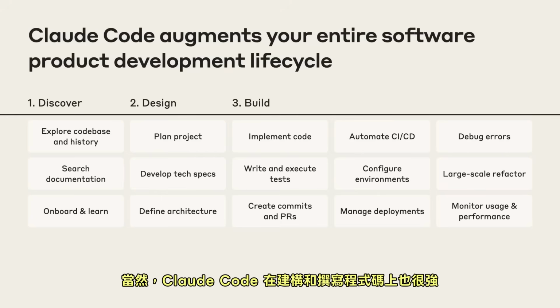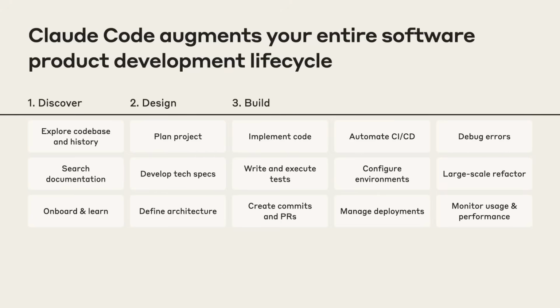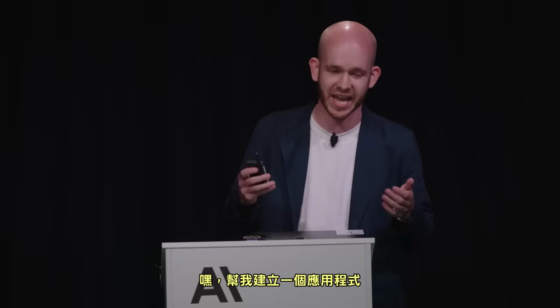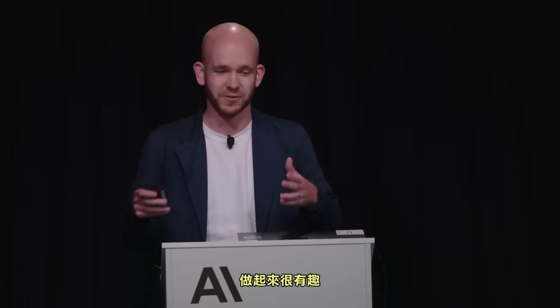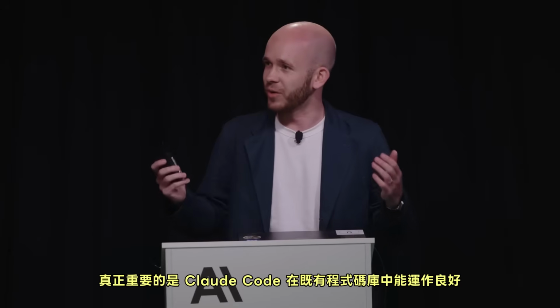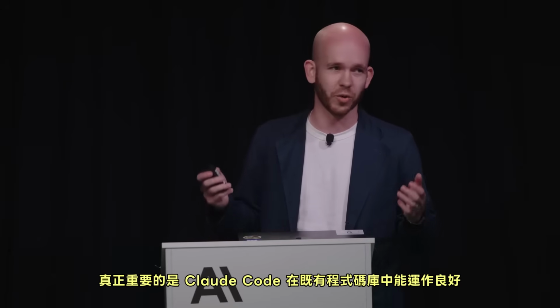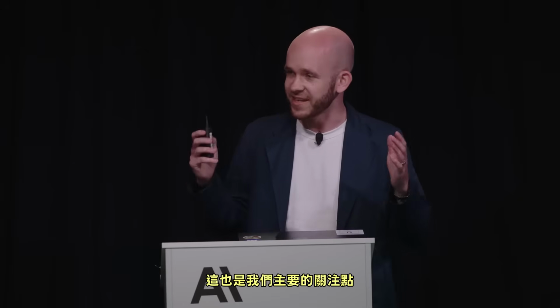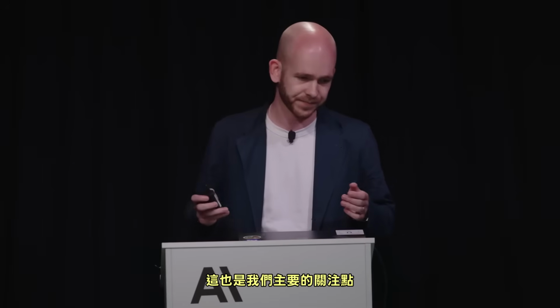Of course, Claude Code is great at building and writing code. And I would say this on 2 different fronts. One, it can do the 0 to 1 sort of stuff. You drop it in an empty directory, and you say, hey, build me an app, build me a game. That demos very well. It's very fun to do. It's very gratifying. Of course, in reality, what really matters is whether Claude Code is good at working in existing code bases, and this is primarily what we focus on.